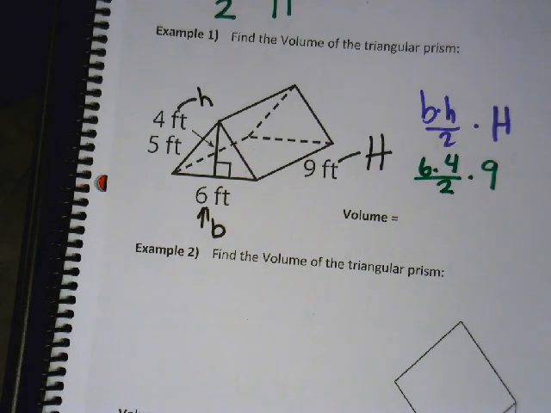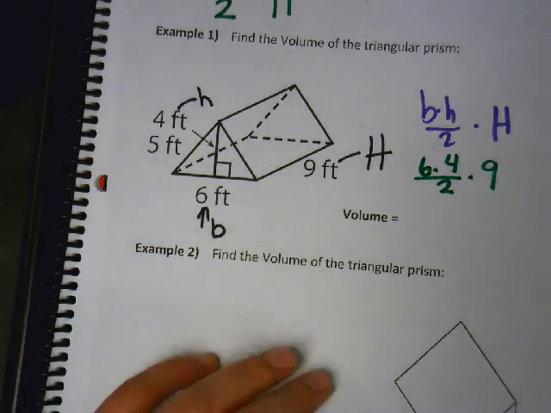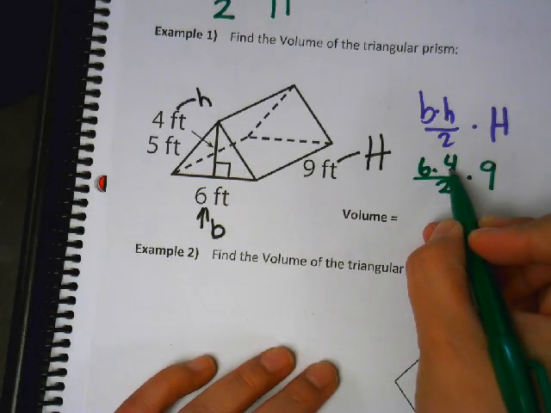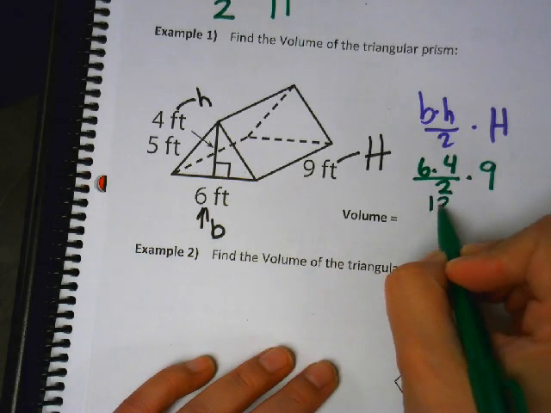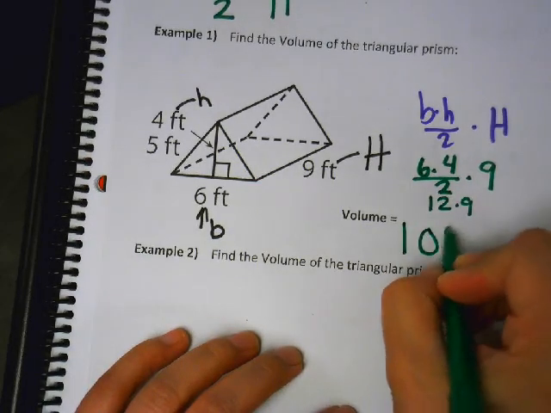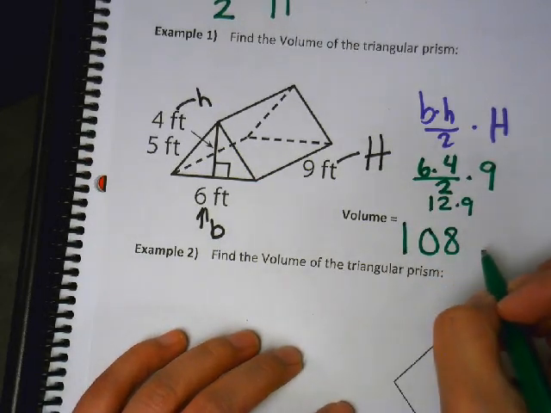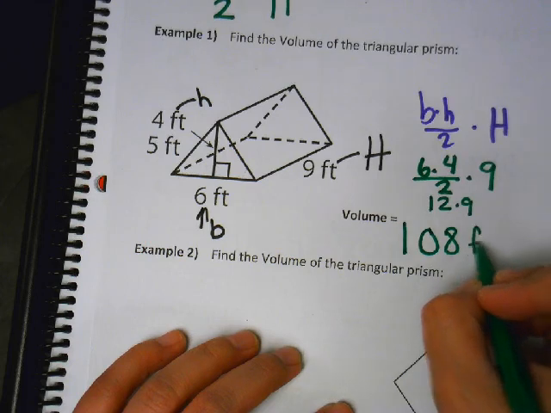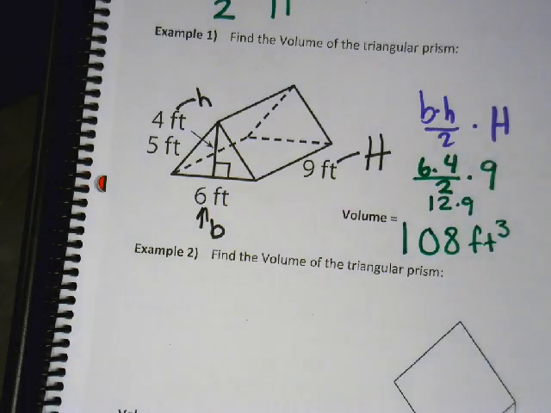6 times 4? 24. Divided by 2? 12. Times 9? 108. It's always interesting to see who can do it like that. Good job. Okay, so 6 times 4 is 24 divided by 2 is 12 times 9. And 12 times 9 is 108 what? Feet cubed. Nice, love it. Feet cubed. Good job. Very good. So smart.